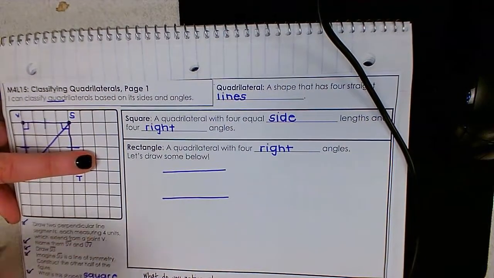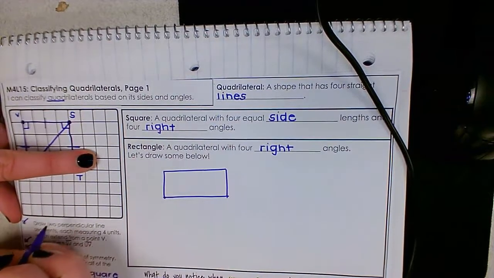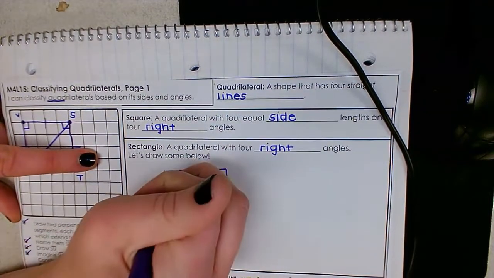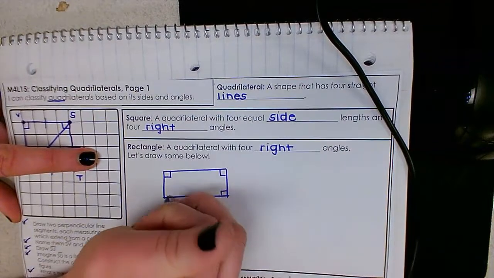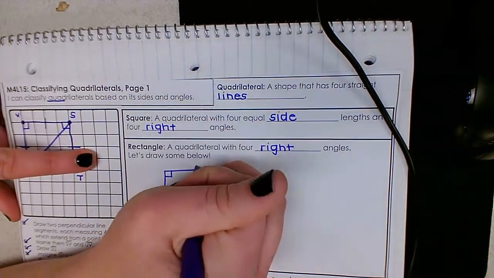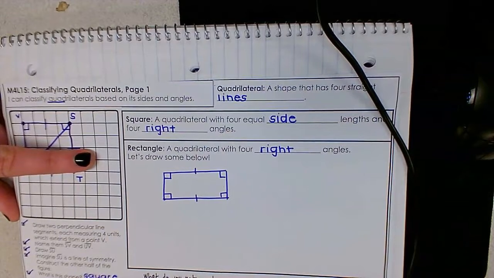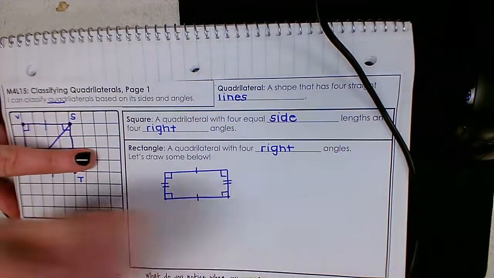So for example, here's 2 sides of my rectangle, and here are 2 other sides of my rectangle. I have 4 right angles still. But these 2 side lengths are not the same as these 2 side lengths.